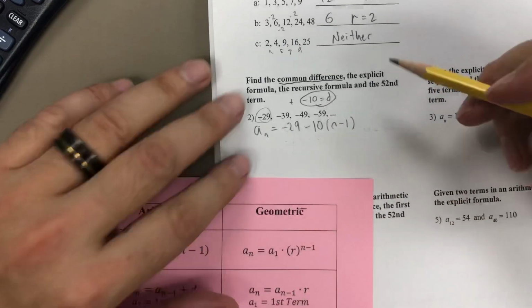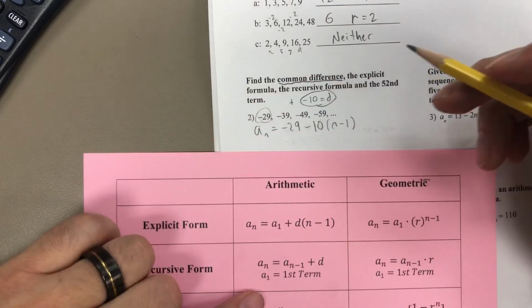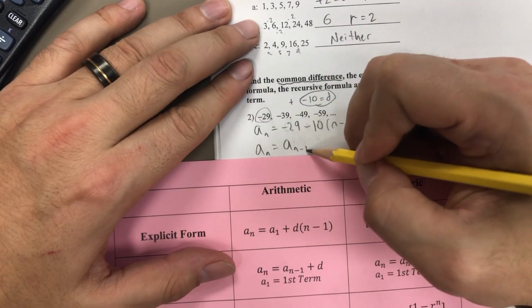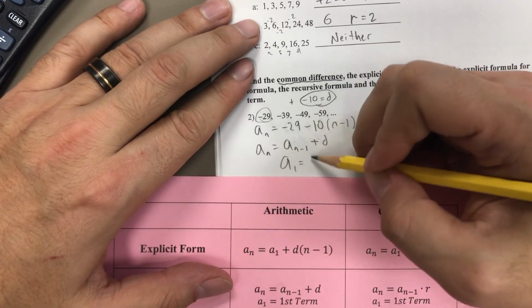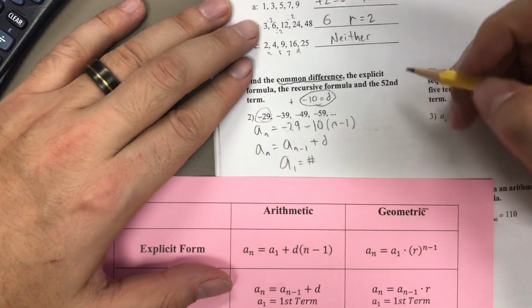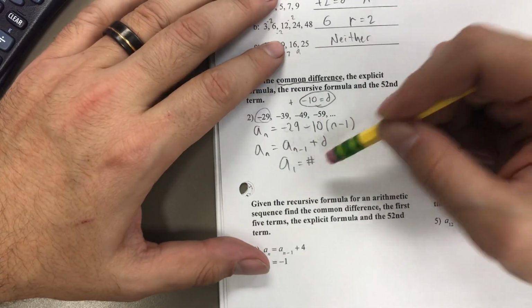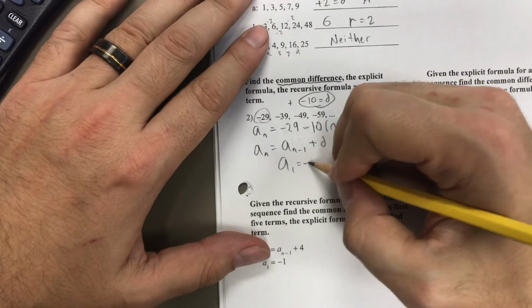Next, we got to find the recursive formula. So the recursive formula is right over here, so I'm just going to write it down. a_n equals a_(n-1) plus d, and then a_1 equals the first term, so some number. So the only things that you need to write in are the common difference and that first term number. So the first term is negative 29. So write it in, negative 29.